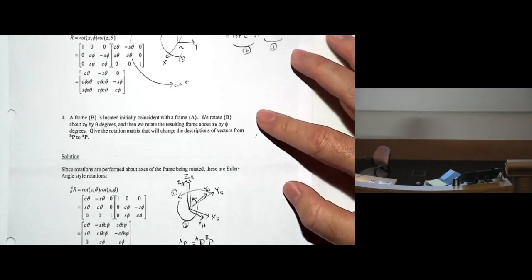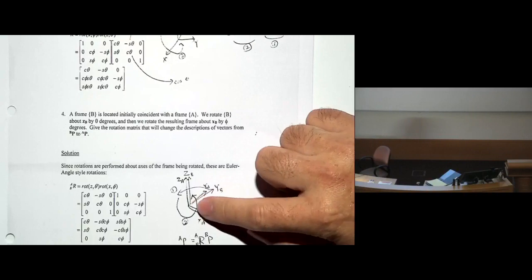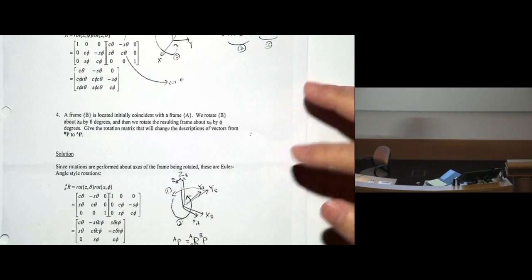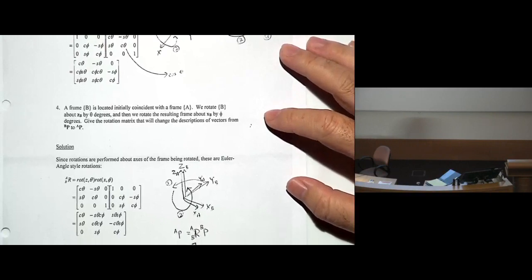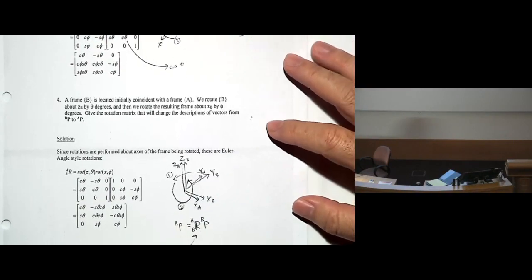Then question 4: you have a frame B located initially coincident with a frame A. So this is the usual. Coincident means that they are perfectly aligned. This is usually what we first start with. And then we rotate frame B about ZB by theta angle, and then we rotate the resultant frame again. So we're rotating with a frame that's in motion. Same thing, we are supposed to give the rotation matrix.